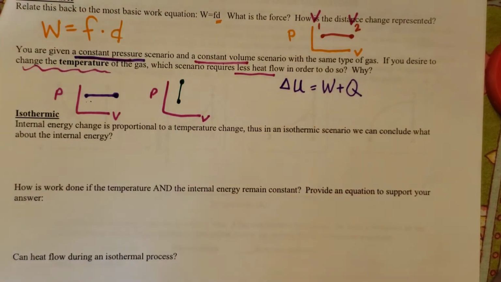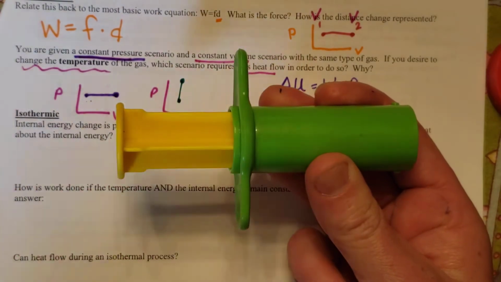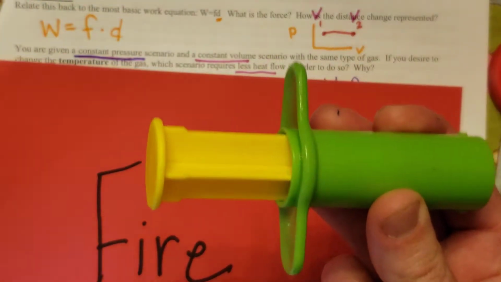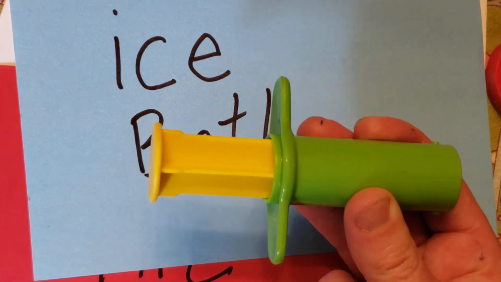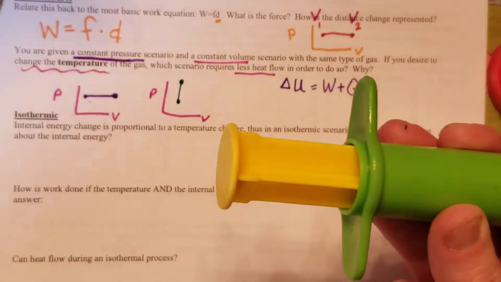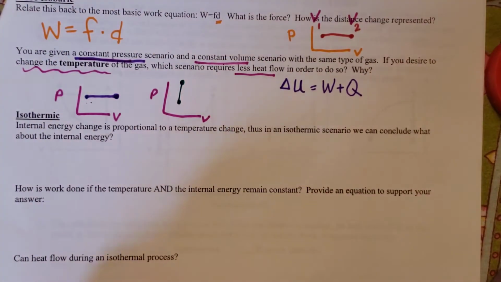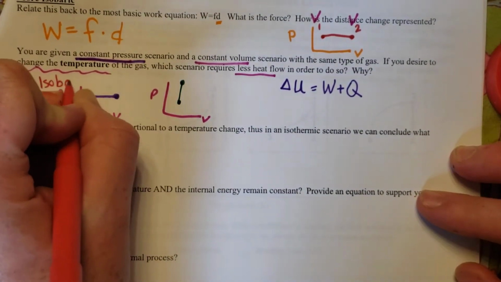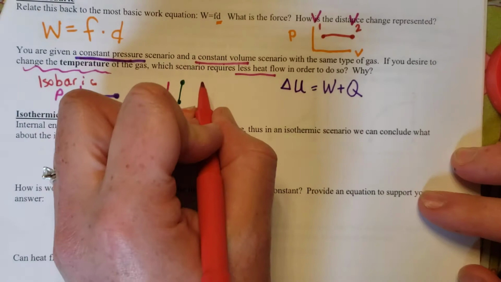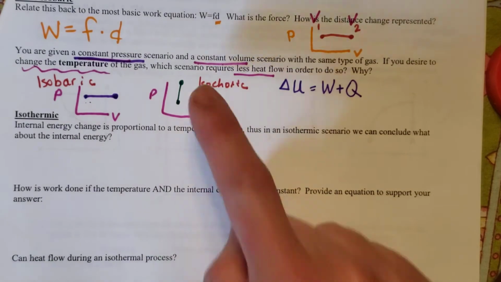Isochoric, however, there's no work done. And so if there's no work done and the volume stays the same, we have to rely on just the heat flowing in and out to change our pressure, because the volume stays the same. And I should say to change our internal energy. So let's look back here. I'm going to label them really quickly for us. Isobaric, isochoric.